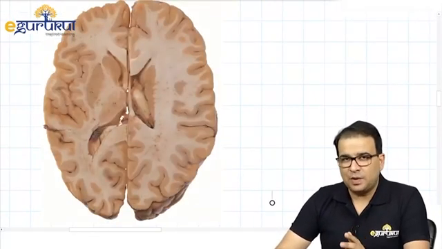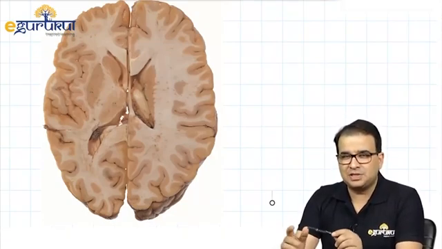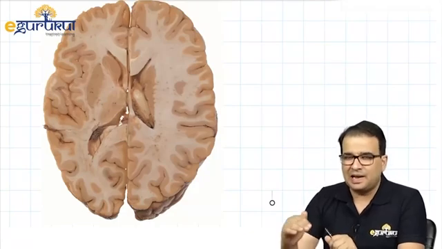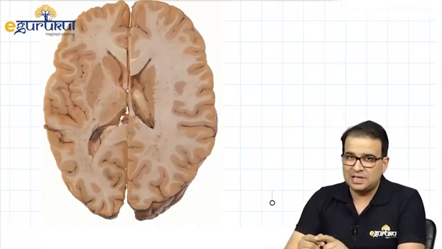So next, guys, we'll start with the sections. As I said, we'll take three sections, the three basic sections that you should know. The transverse section, we'll consider slightly higher and lower from the middle part as well. And we'll take a coronal and a sagittal section also.